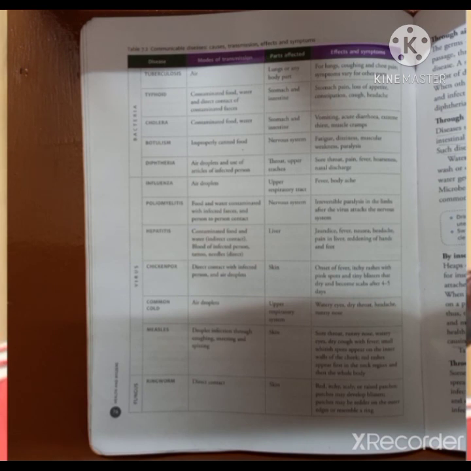In typhoid you had stomach pain, loss of appetite, but when we talk about cholera, you have vomiting, acute diarrhea. See, in typhoid you had constipation, that means your feces may become stiff. But when we talk about cholera, you will have diarrhea. When we talk about typhoid, you have constipation.